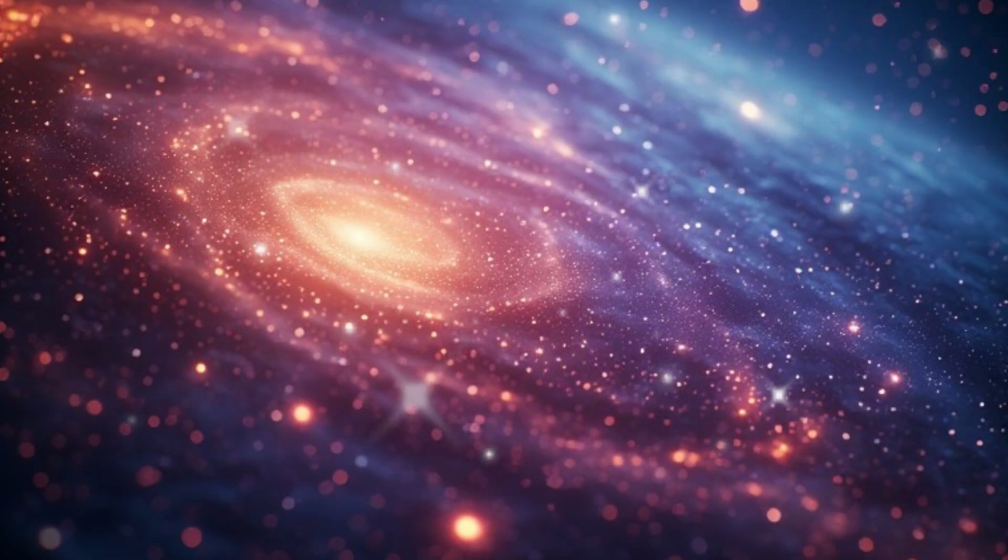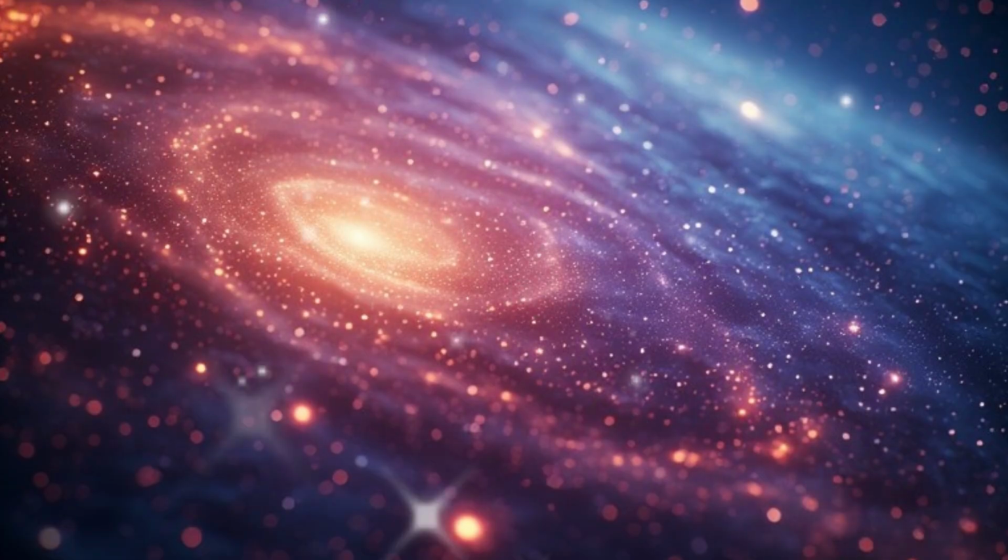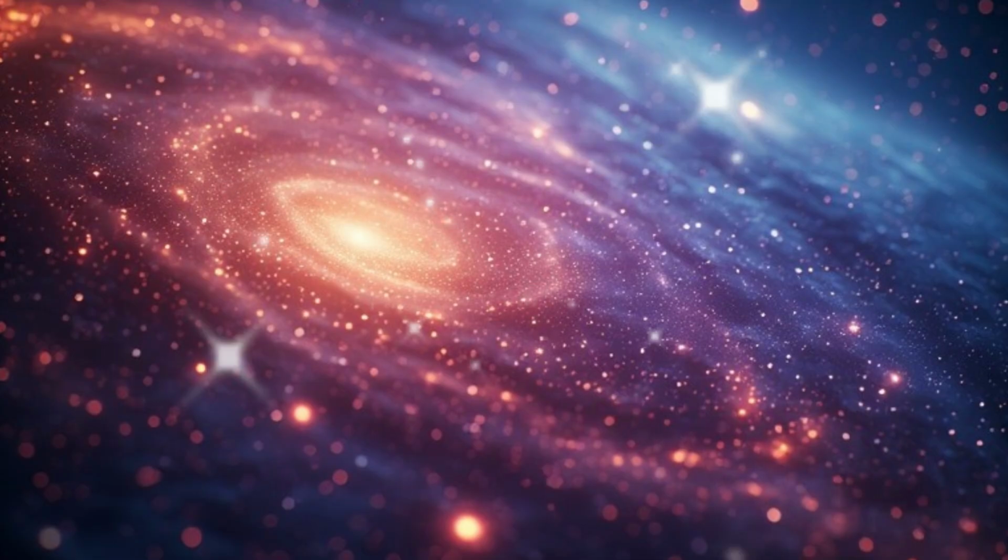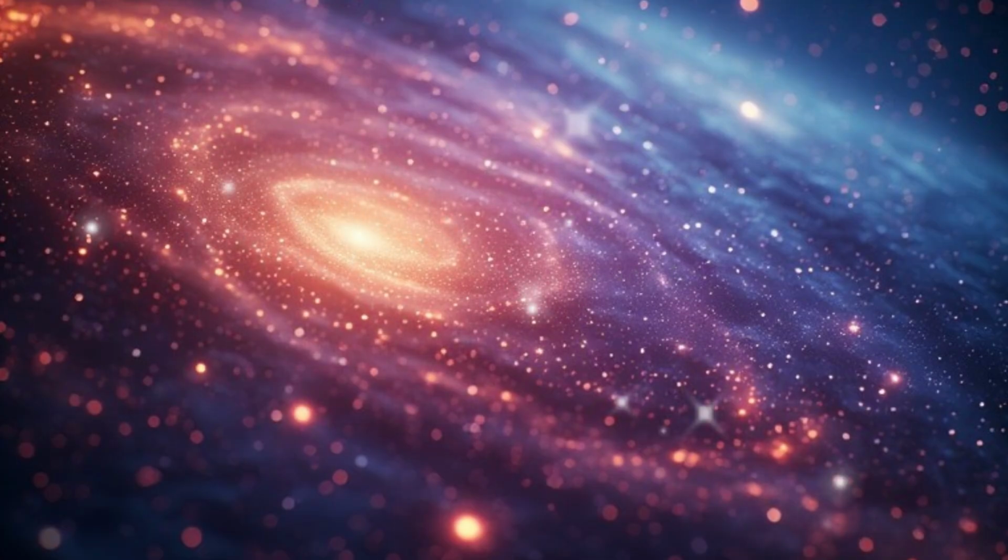In the early universe, gravity dominated. Structures grew rapidly as matter collapsed into halos, galaxies, and clusters. But over the last few billion years, dark energy has become increasingly important, accelerating the expansion and slowing the growth of structure.